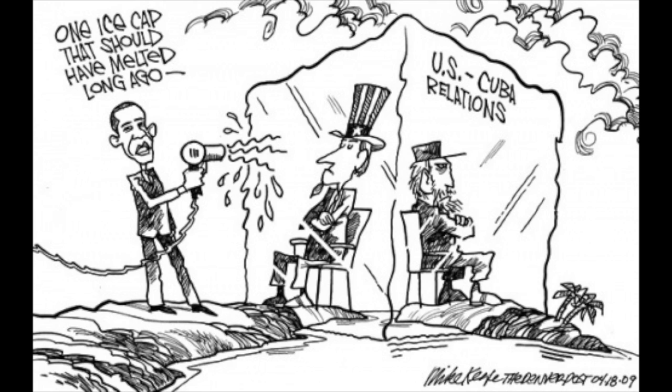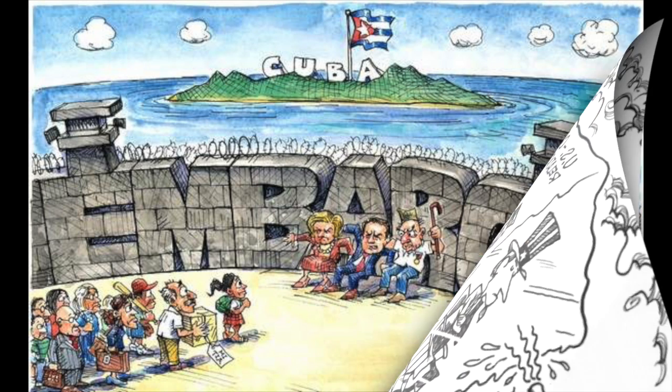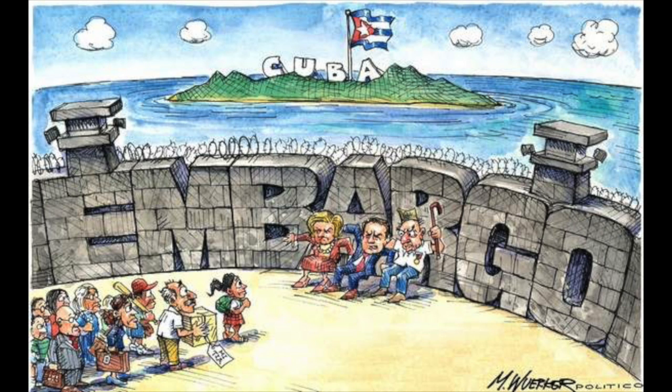personal use. After 54 years, Obama tells Congress the right thing to do is to lift the Cuban embargo. Full diplomatic relations with the island nation is in America's national interest and will help Cubans move forward to more freedom.